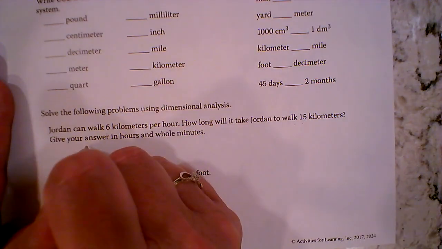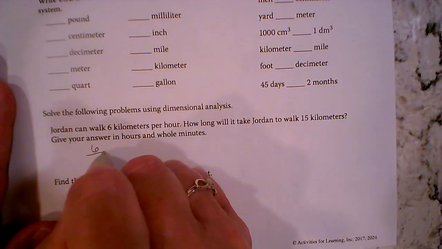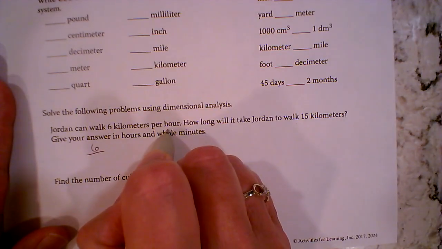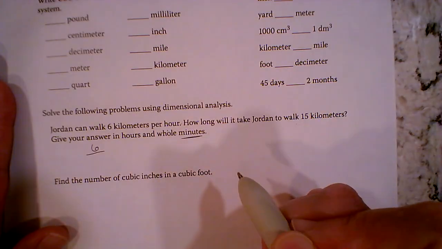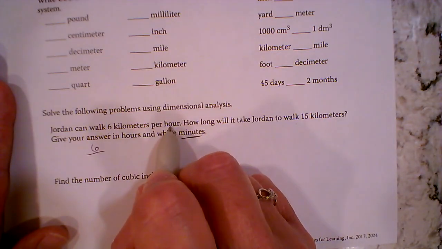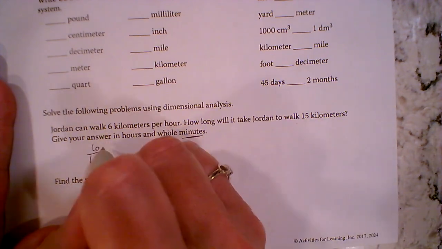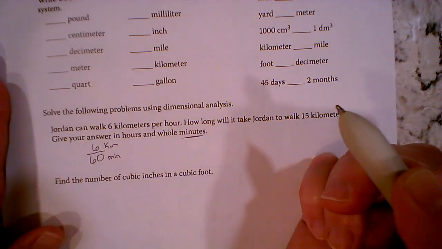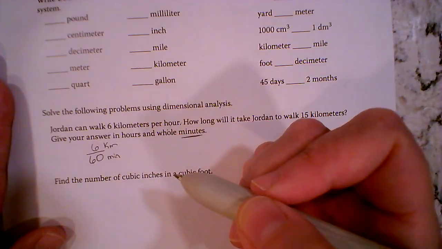All right, so I'm going to make this fraction. This is kind of like a ratio. So we can do 6 over an hour. Now we could list that as 1 hour, but I'm going to start with minutes because we want whole minutes too. So how many minutes are there in an hour? There are 60 minutes. So I'm going to write kilometers up here, minutes down here. This is going to help me know which number is which, all right?